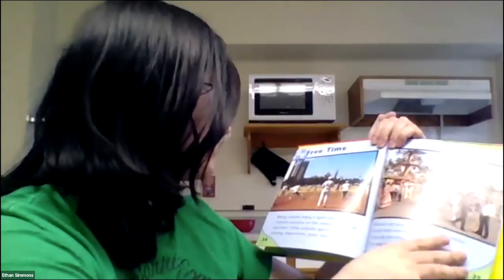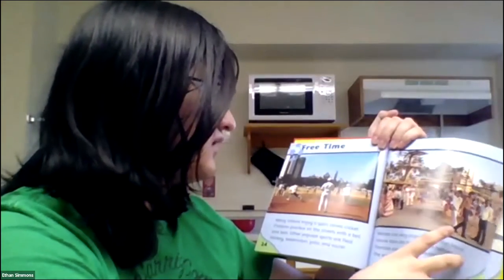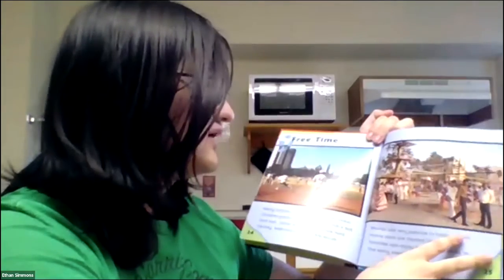Other popular sports are field hockey, badminton, polo, and soccer. Badminton is kind of like tennis, but you don't bounce the ball, and it isn't really a ball. It's called a birdie. It's just kind of like a ball, but it's not quite. I have two people in my family who won the World Cup for badminton. So that's a fun fact about me.